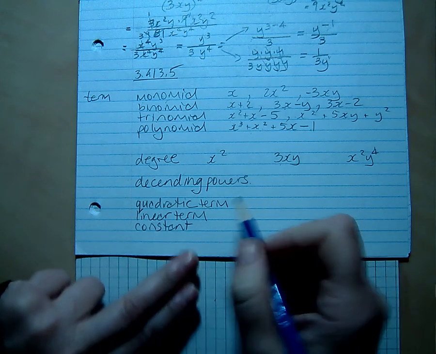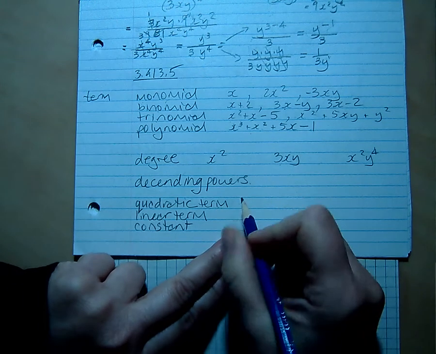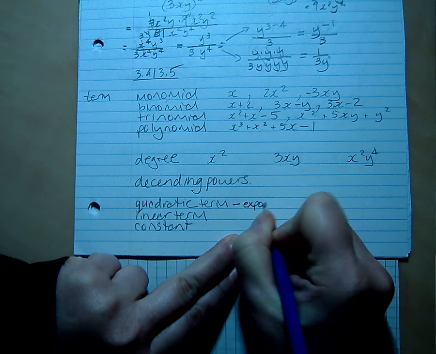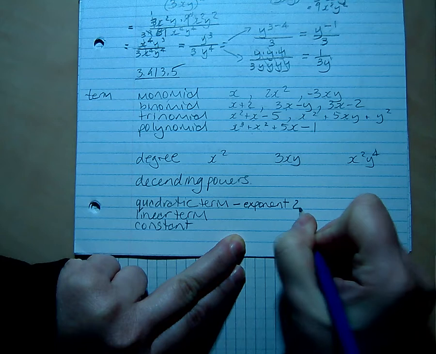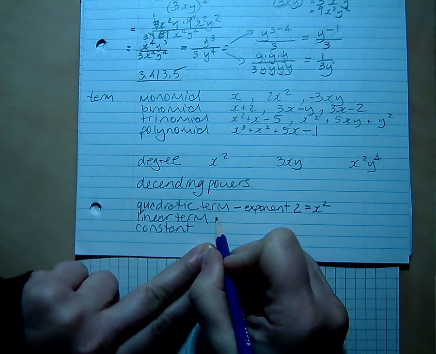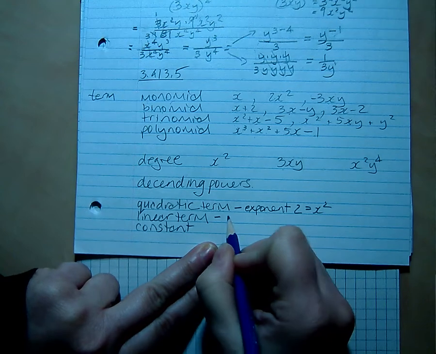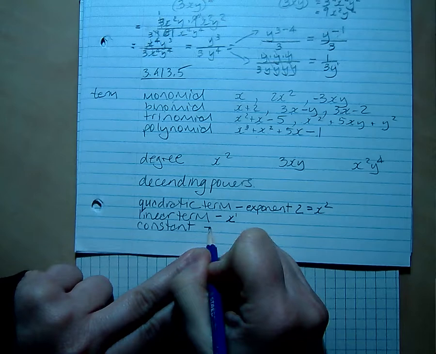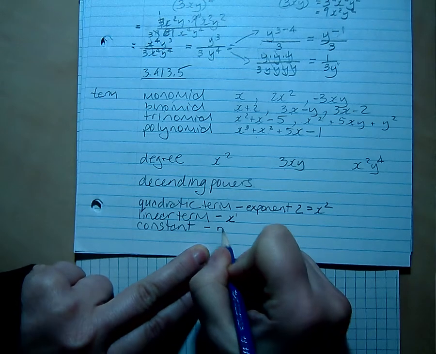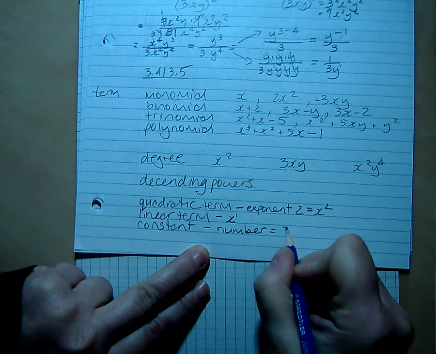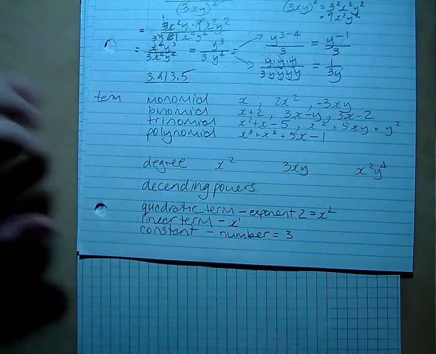So what's the quadratic term? The quadratic term has the exponent 2, so like x squared. The linear term has an exponent like this, x to the 1. And the constant term is a number and not a variable. So like, for example, 3 or 5 or negative 2. Okay?